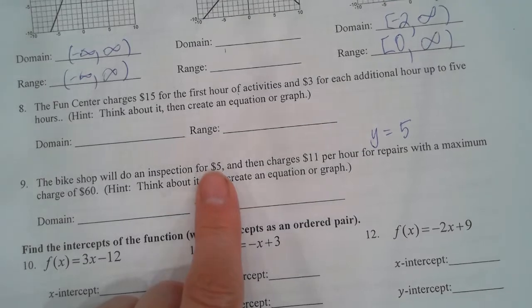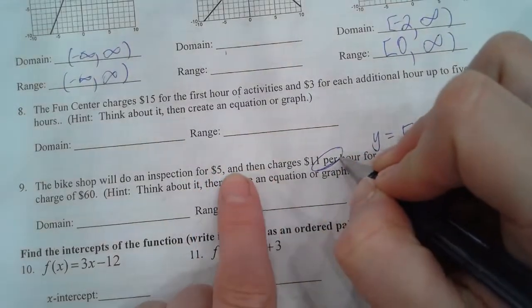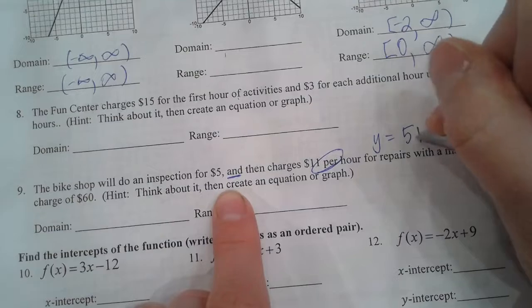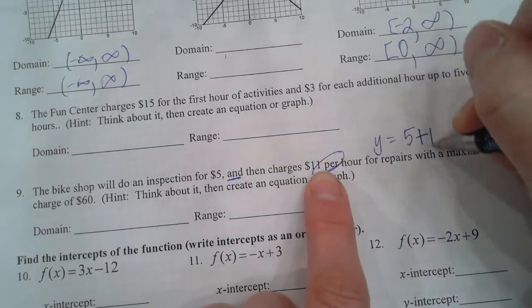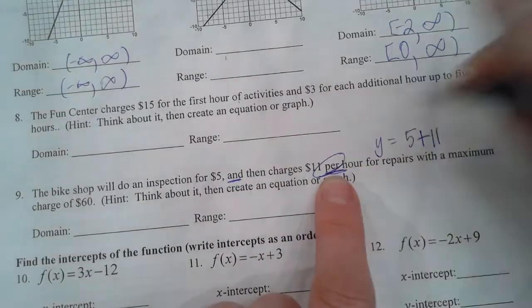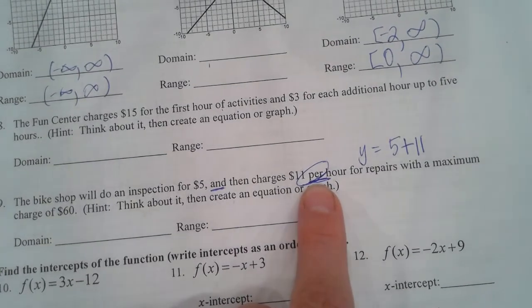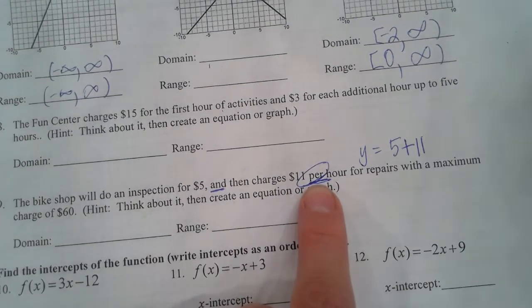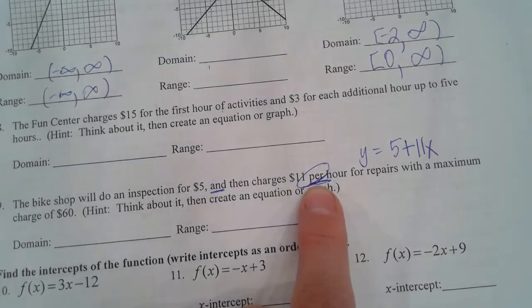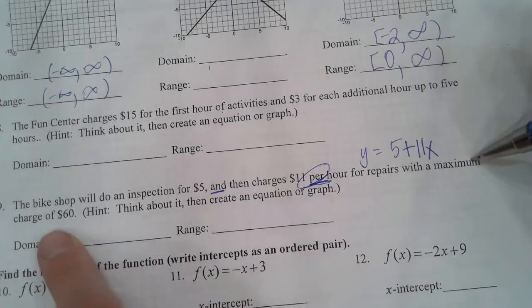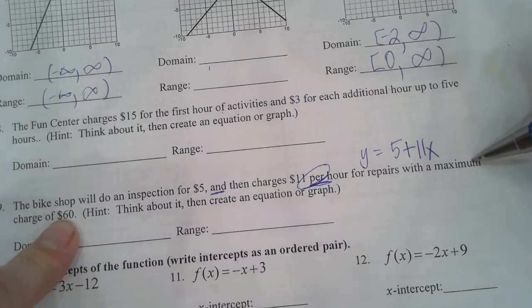So like this one, plus sign charges $11 per. So anytime you see a per or a for or an each or an every, something that means I'm getting more than one item, that means that you need some sort of a variable. For repairs with a maximum charge of $60. So we cannot go above 60, okay?